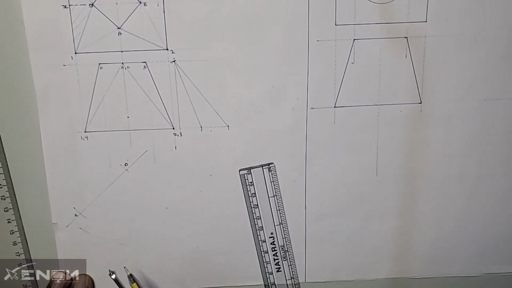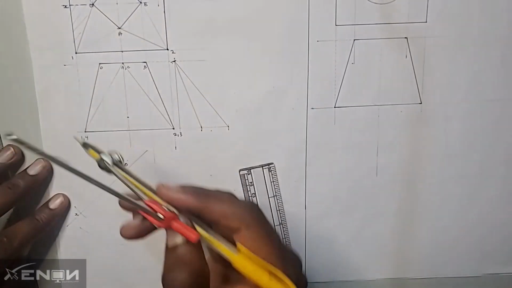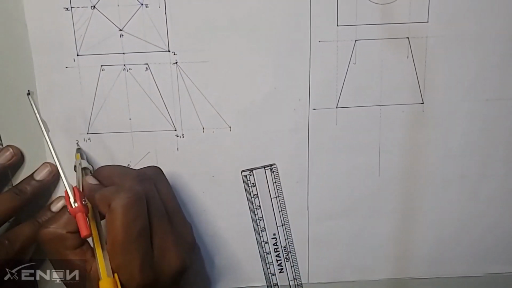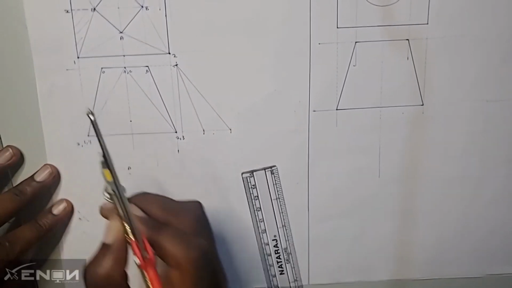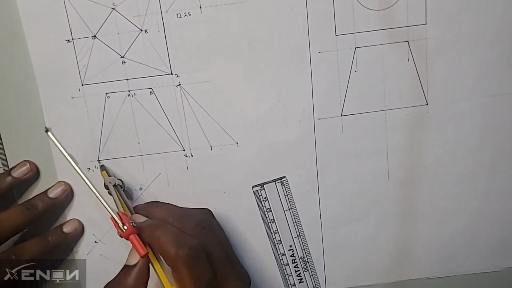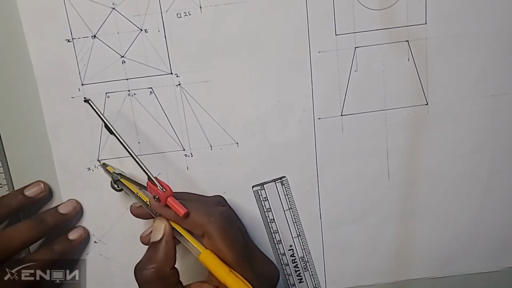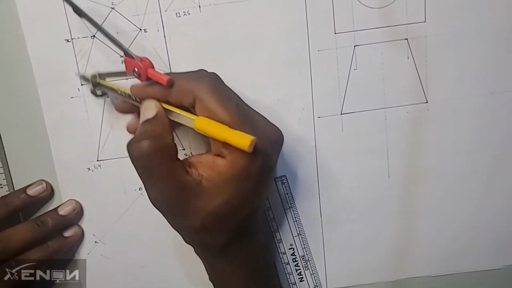So how do we get point 1? That would mean we need distance X1. And since X1, we can all agree that X is here, 1 is here. So the plan length is X1, but in the elevation, X1 has no height. You can see that it's just a point. So that would mean that the true length of X1 remains this very one.